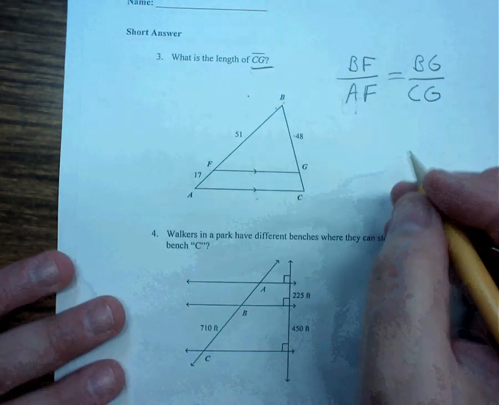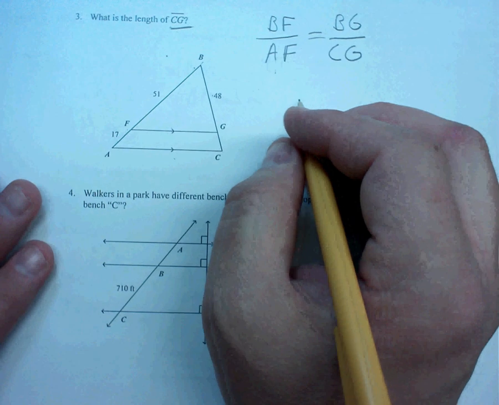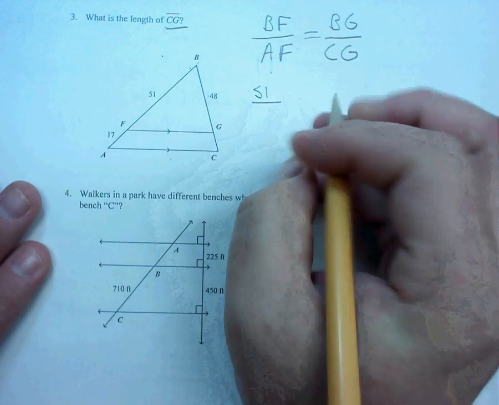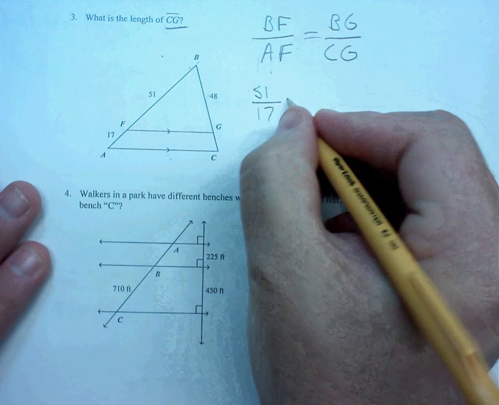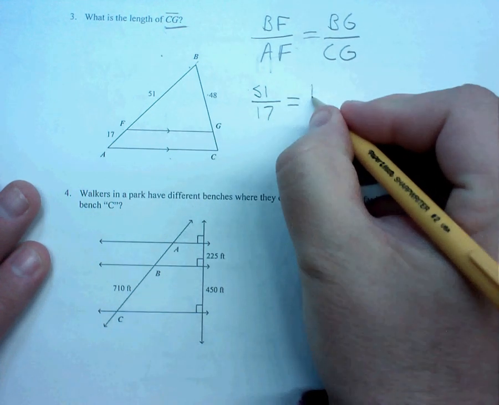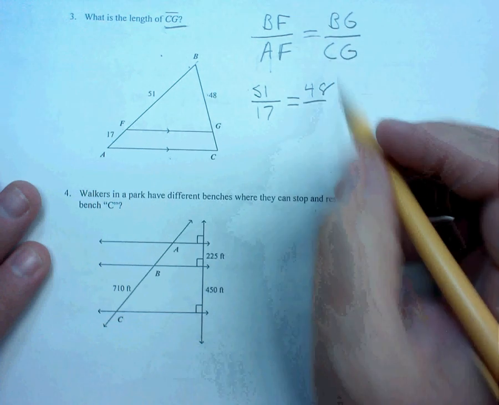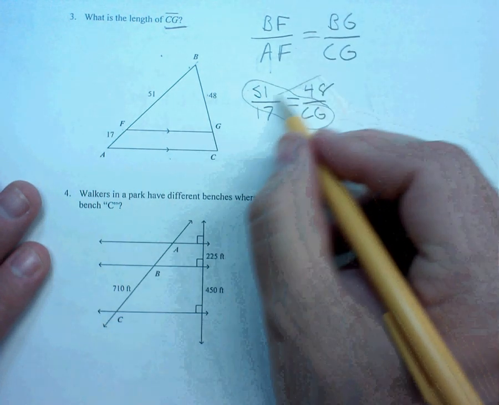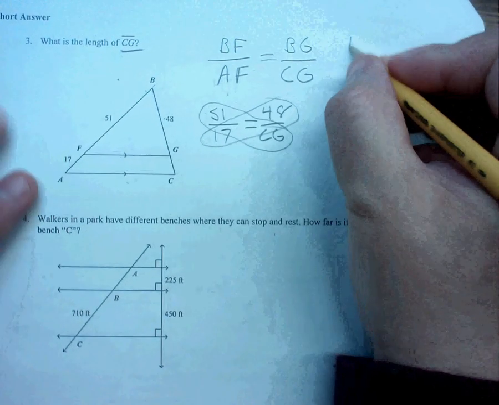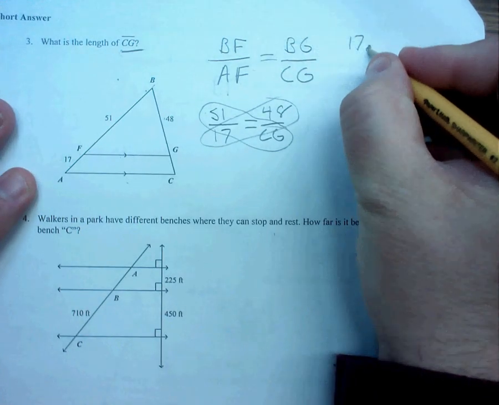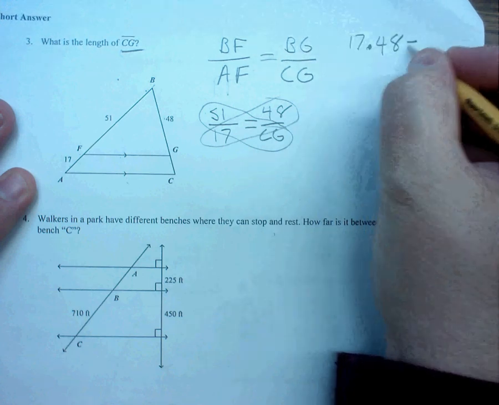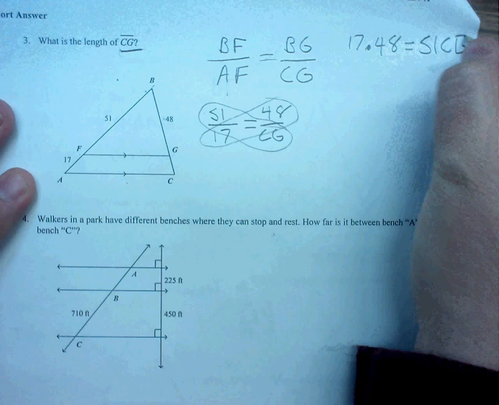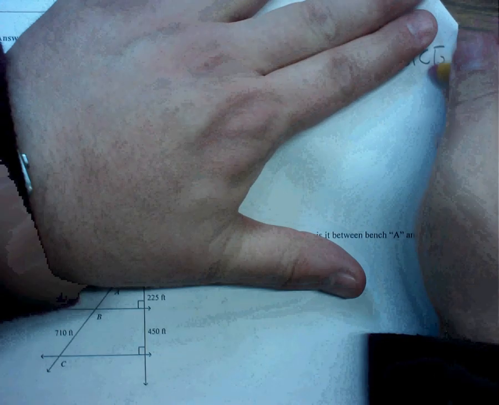This is just plug and chug. I'm going to plug in BF, which is 51, over AF, which is 17, and that's going to be equal to BG, which is 48, all over CG. I solve this simply by cross multiplying, so 17 times 48 should be equal to 51 times CG.